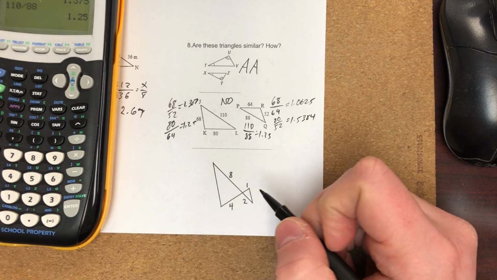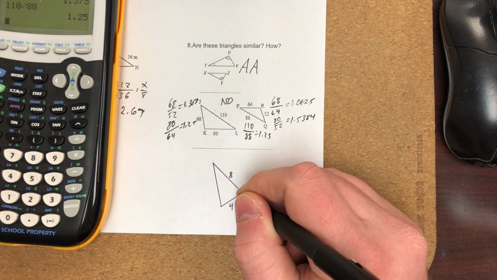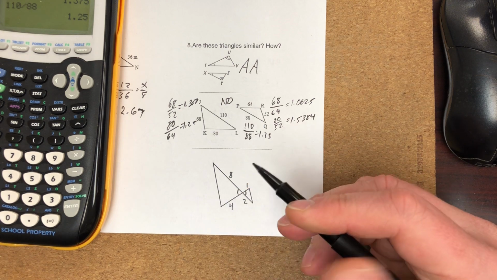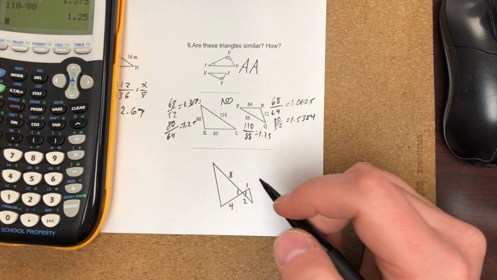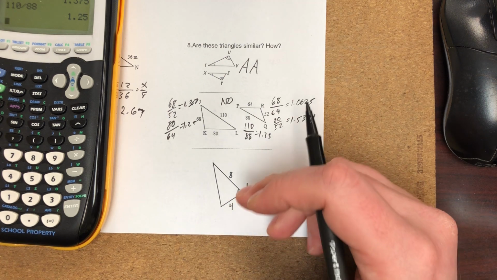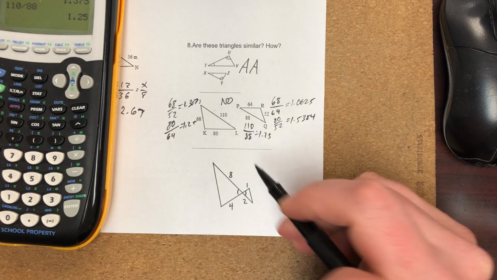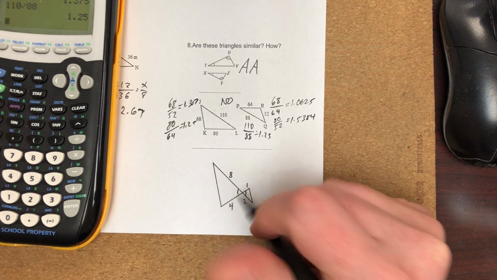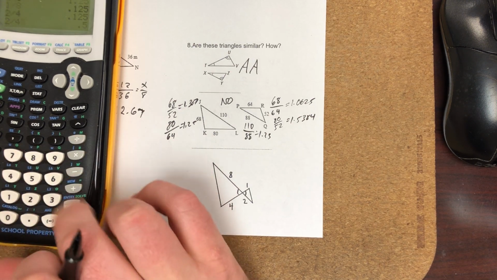Our last one confuses a lot of people, but remember, we have two line segments intersecting like that, meaning we have vertical angles. And so since we have vertical angles, I'm potentially going to use an angle somewhere in my similarity statement. Well, let's see. Does 1 go with 8 and 2 go with 4? Well, let's see. 1 over 8, 2 over 4.